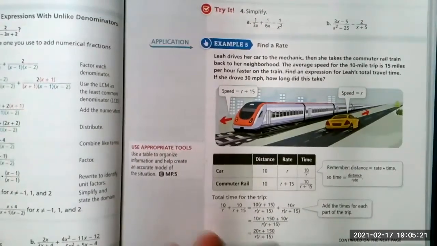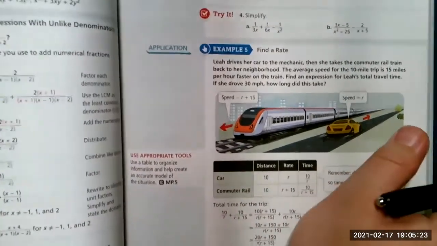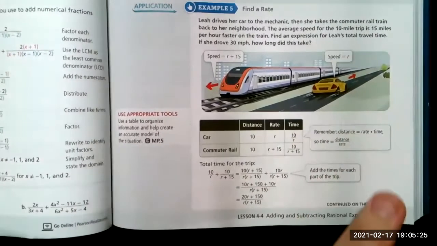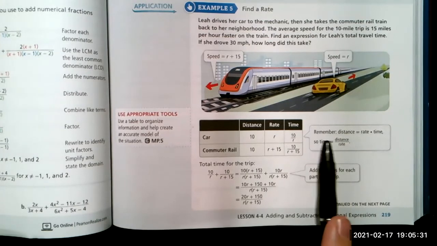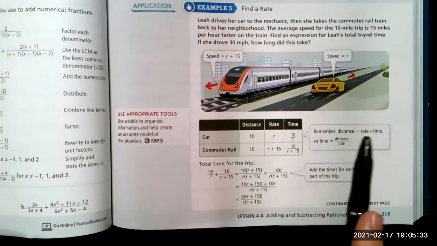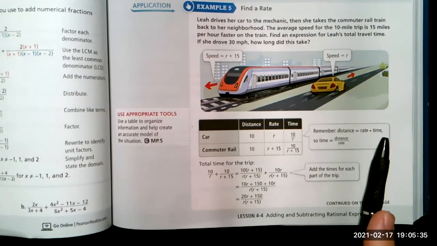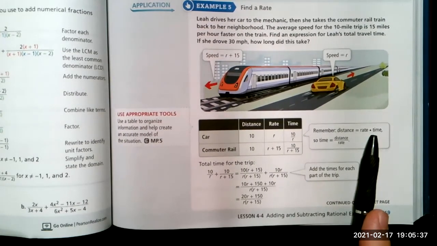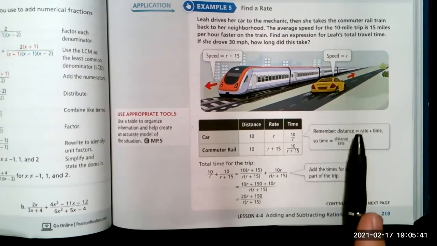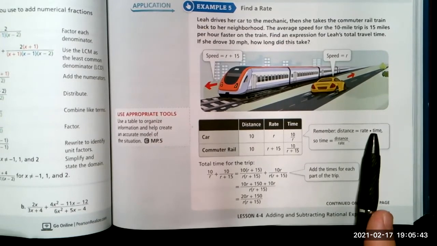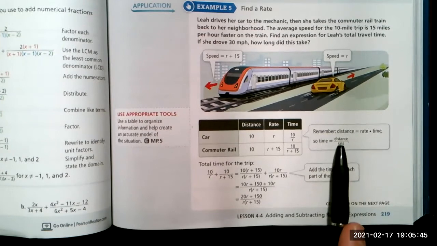Find a rate. There's a formula when you're doing rates, and I think they're going to give it to you. Oh, yeah, right here in the notes. Remember that distance equals rate times time. I usually say it the other way, rate times time equals distance. You can also manipulate that equation. Instead of saying you're multiplying rate and time, I can solve it for different things.